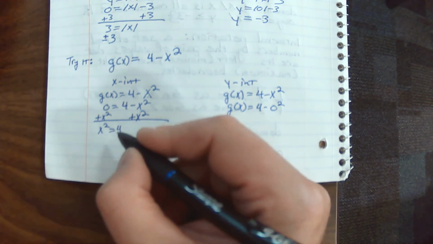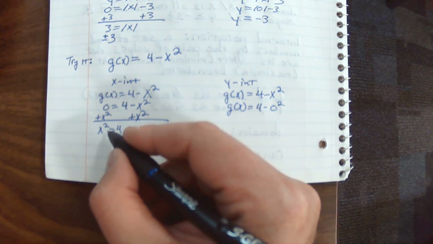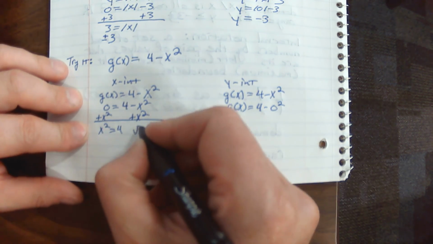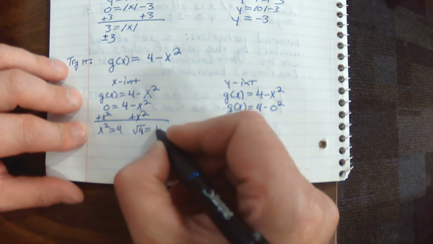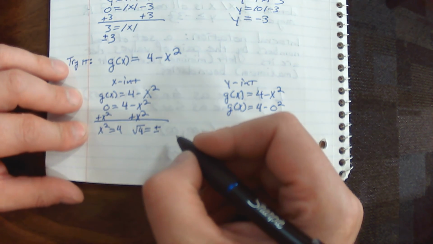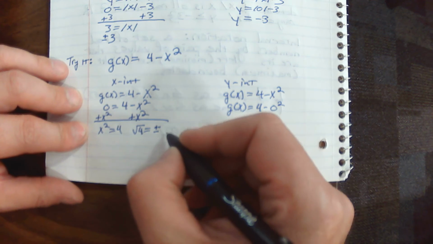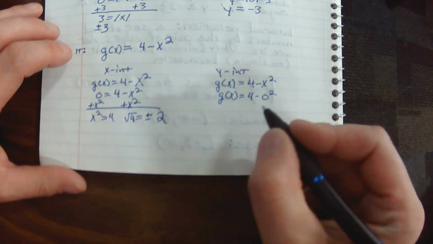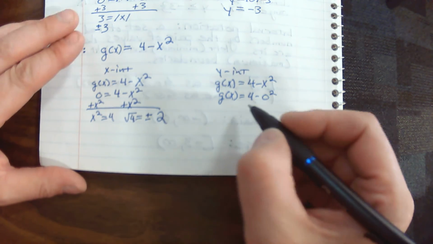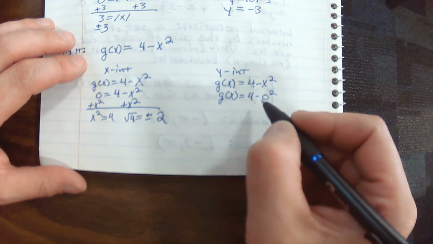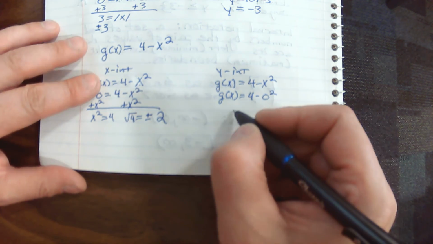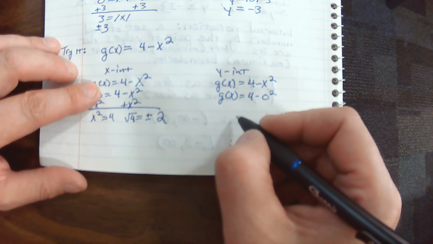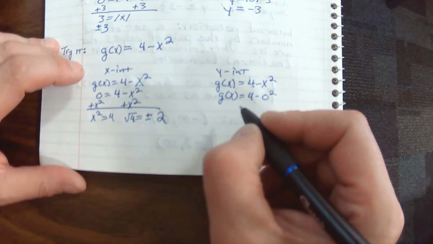All right, this 2 is squaring. What's the opposite of squaring? Square rooting. So what's the square root of 4? You're half right. What's negative 2 times negative 2? 4. So it's plus or minus 2. On this one here, 0 squared is 0, 4 minus 0 is 4. So my x-intercept is at plus or minus 2, and my y-intercept is simply at 4.